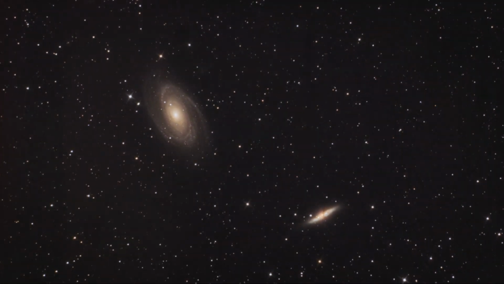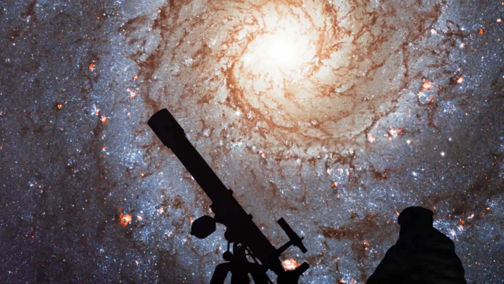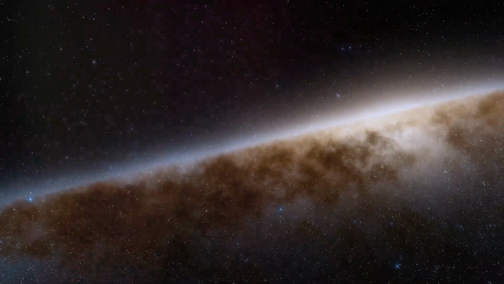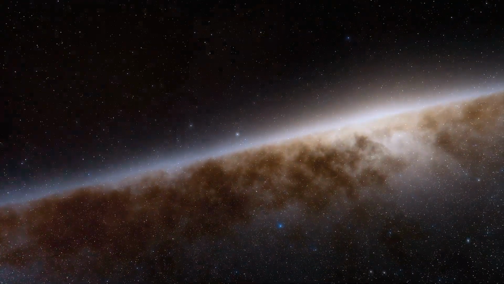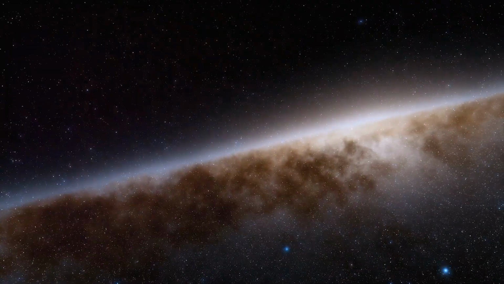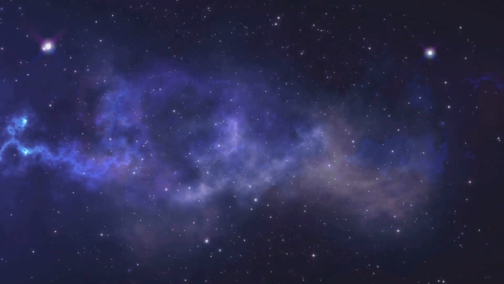So, how do we estimate the number of galaxies in the observable universe? Well, we take a small patch of sky, about the size of a grain of sand held at arm's length, and count the number of galaxies in that patch using our telescopes. Then we extrapolate this number to the entire sky. Sounds simple, doesn't it? But remember, this is an estimate. The actual number could be much higher.